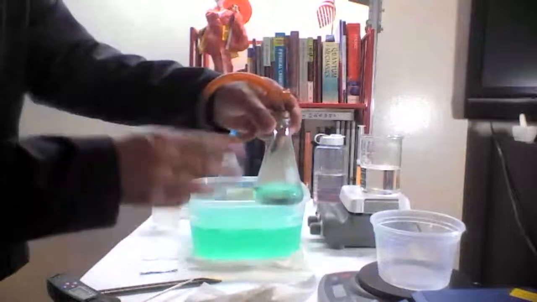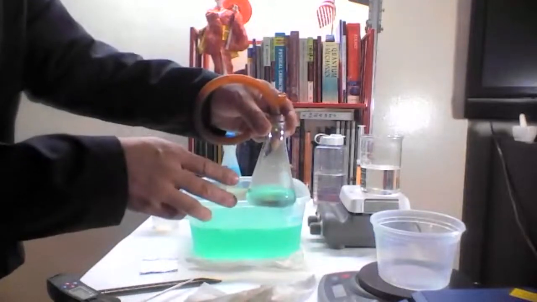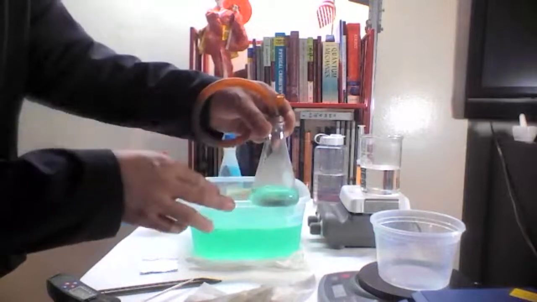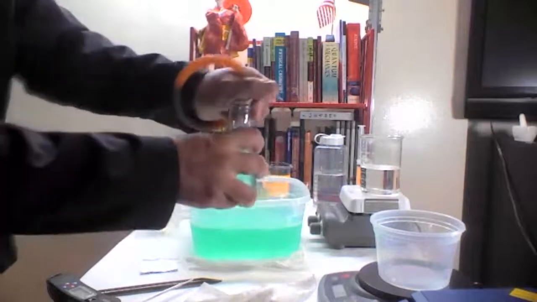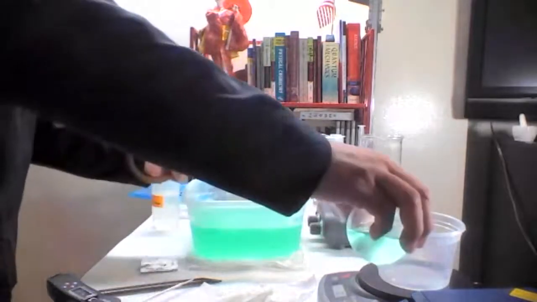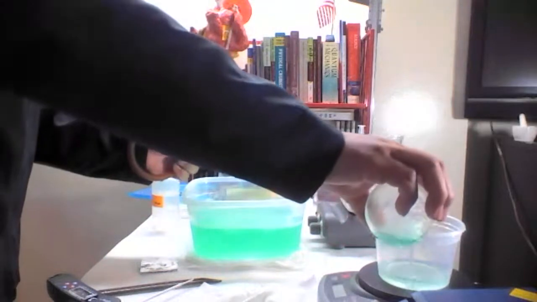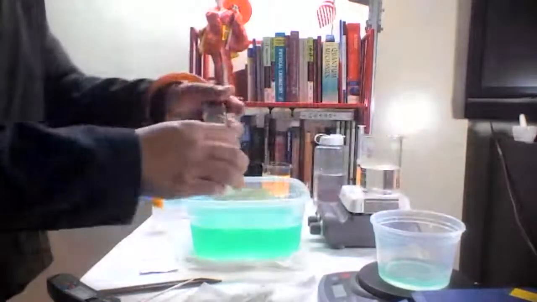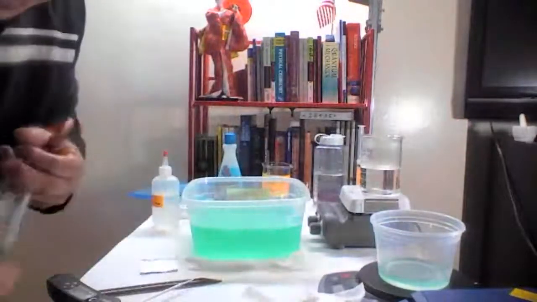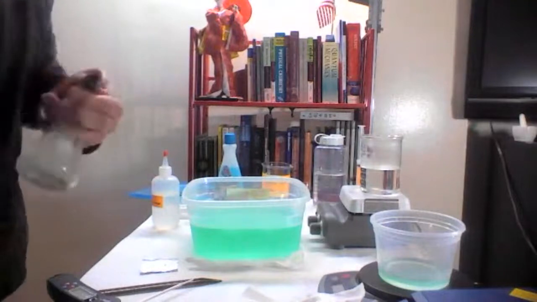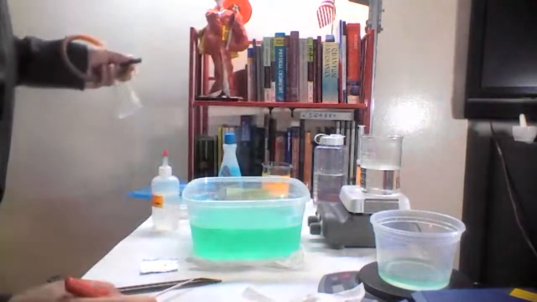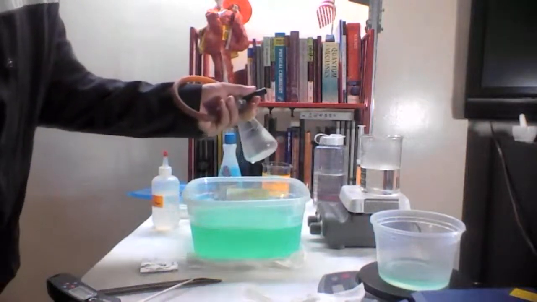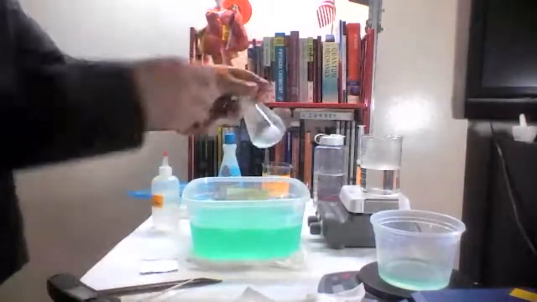So the entire volume is 157.5 milliliters. The volume of cold air will be 157.5 milliliters minus whatever is here. So let's see what's in there. Okay, so we got 41 milliliters of water. We have 41 milliliters of water that went into this flask.